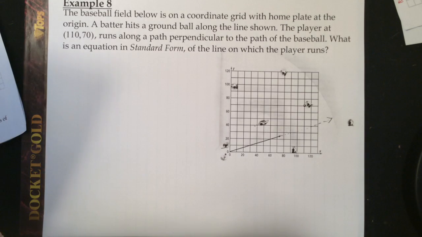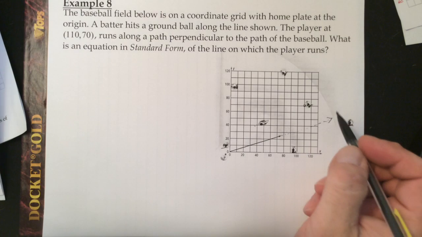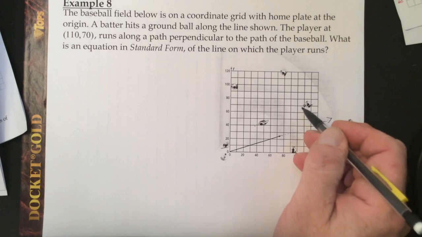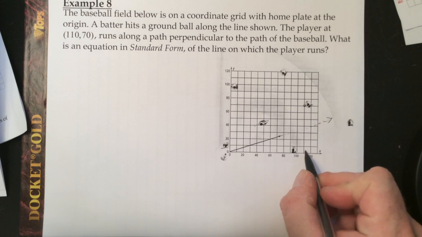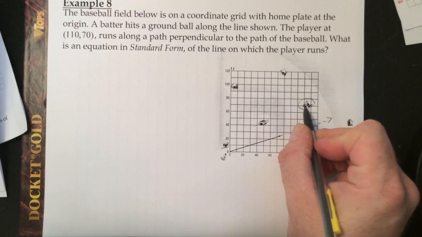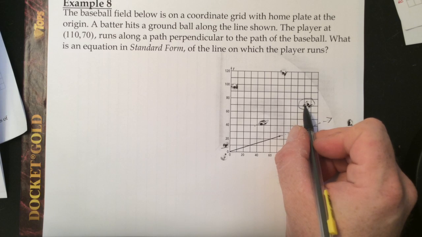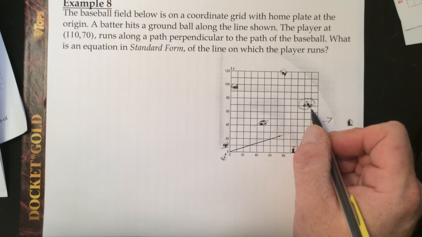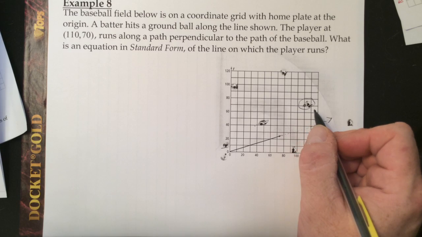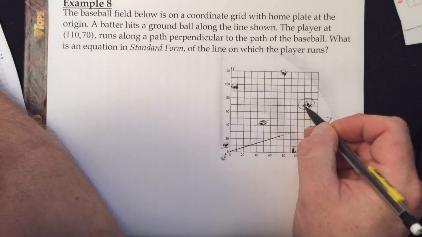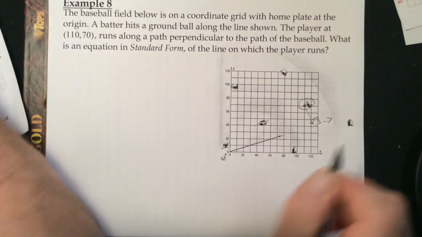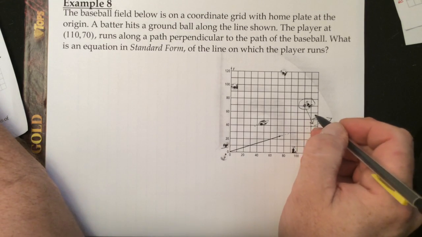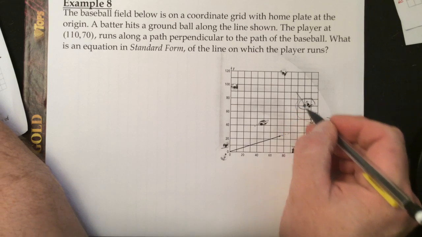Then the player, which happens to be located at the ordered pair (110, 70), 110 to the right, up 70, that's this player right here. He starts running along a path that's perpendicular to the path of the baseball. What is the equation in standard form of the line on which the player runs? So he's going to start running toward the path of the ball, perpendicular to it. And they want to know what's the equation of this line right here.